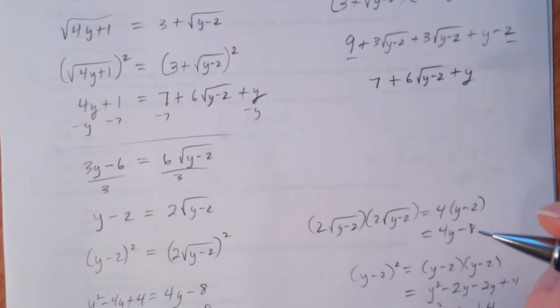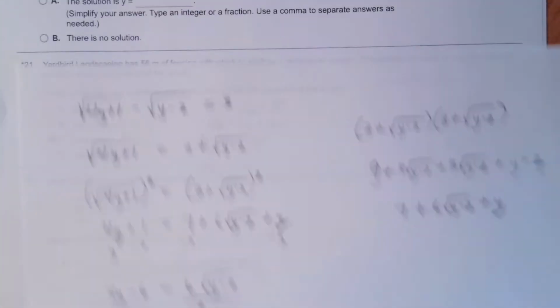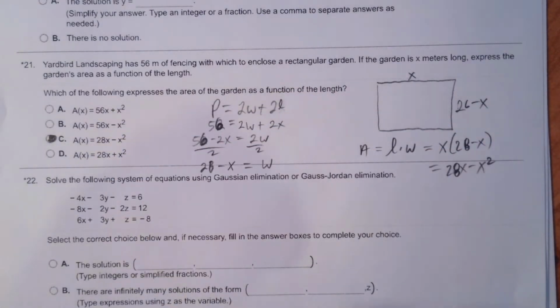All right. Let's go ahead and look at the next problem.